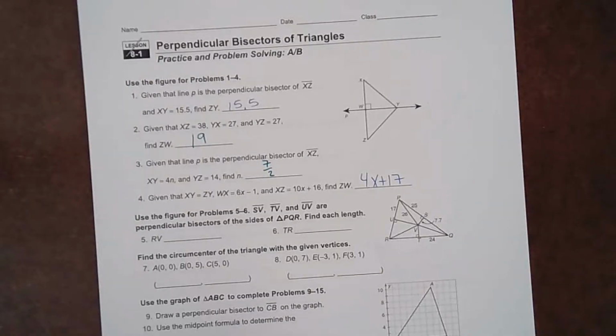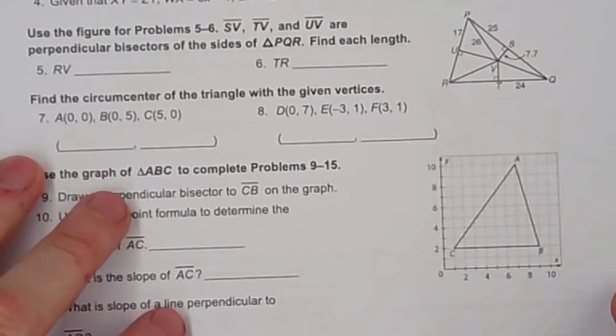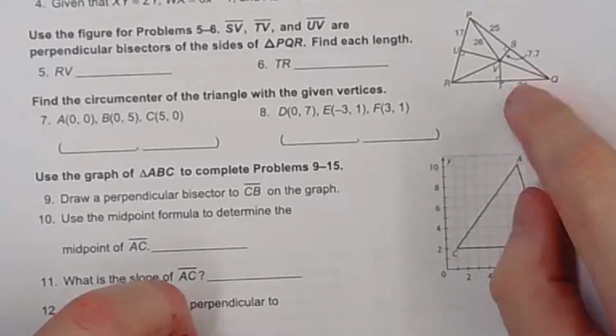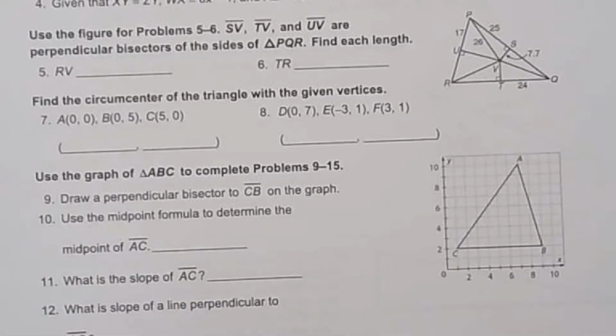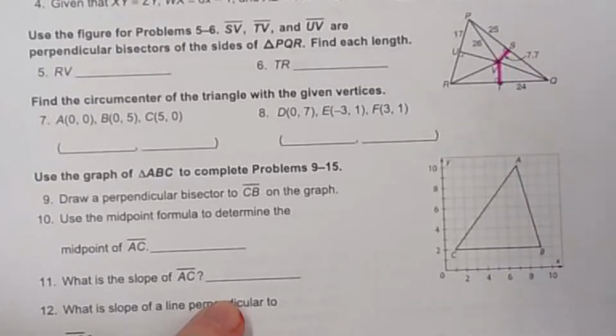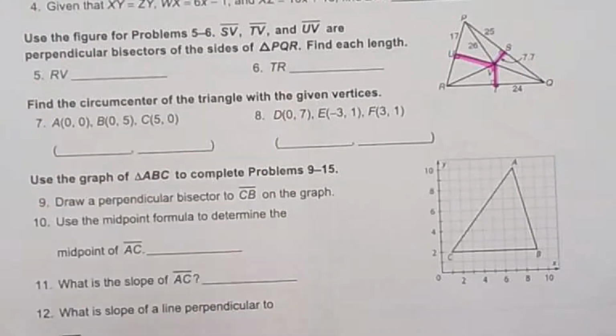All right, so that ends it with that diagram. Now we're on to this next one, which we can use for both 5 and 6. All right, so 5 and 6 say this. Use the figure for problems 5 through 6. This figure right here, they say that SV, let's use pink, SV, TV, and UV are all perpendicular bisectors of the sides of triangle PQR.